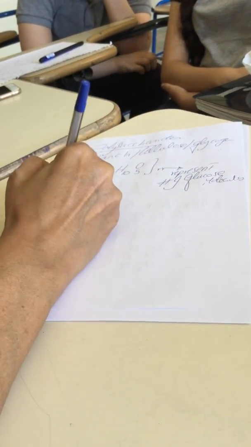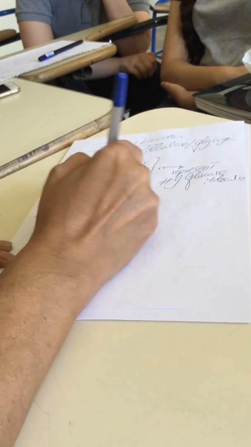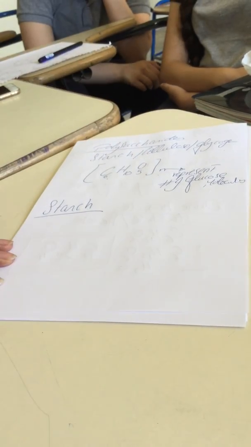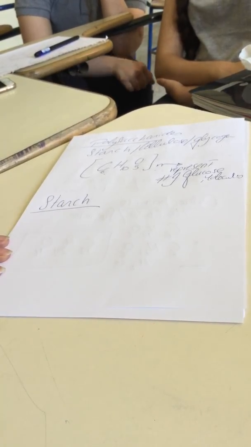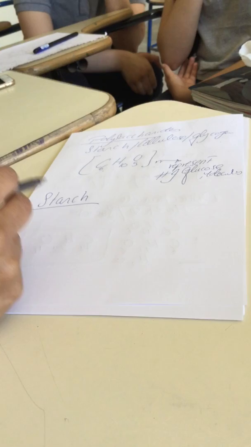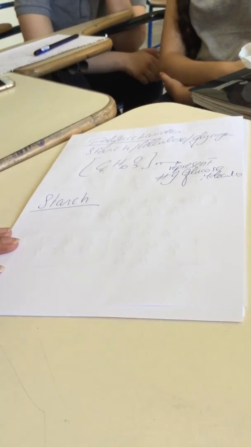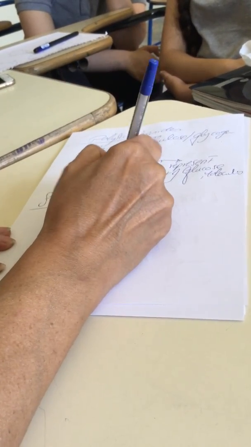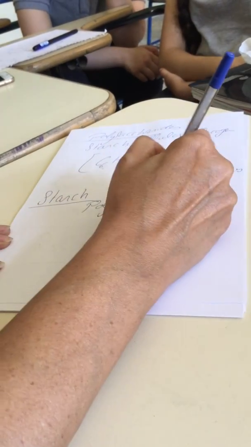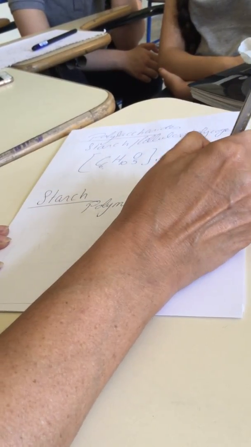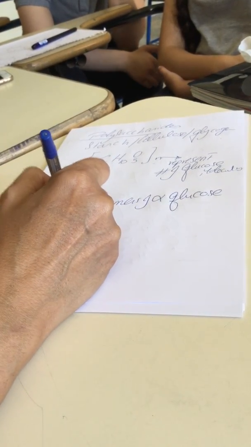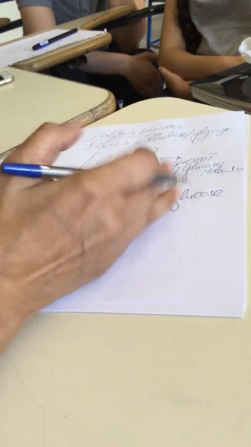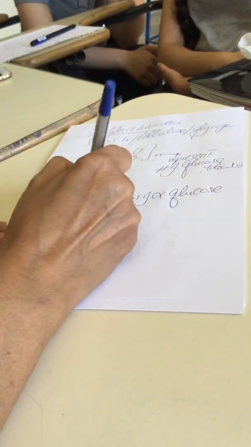Let's start with starch. Starch and glycogen are more similar to each other than to cellulose. Cellulose is the one that is different. The starch, like the glycogen, they are both polymers of alpha glucose, and they are all joined by glycosidic bonds. They are made during condensation reactions.